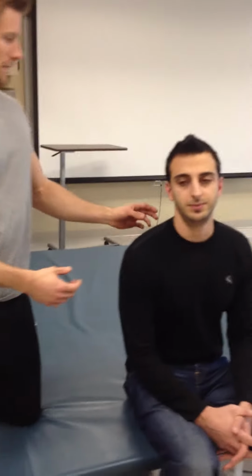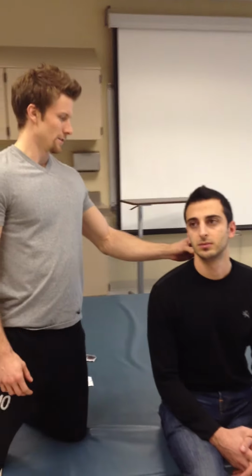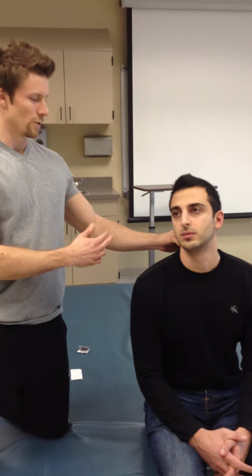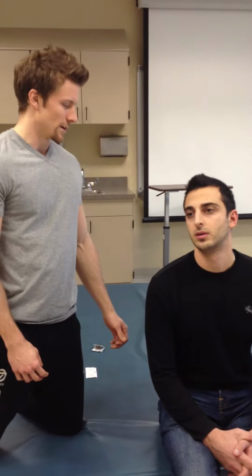And then you want to keep going segmentally. So you want to have them keep bending their neck now. You can use the lower part of your neck a little bit more to look more over your shoulder this way. Okay. And then you want to see if they're producing any symptoms.